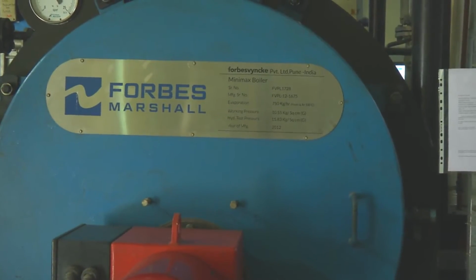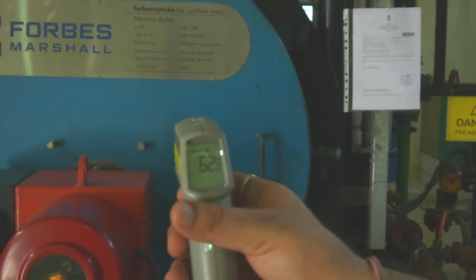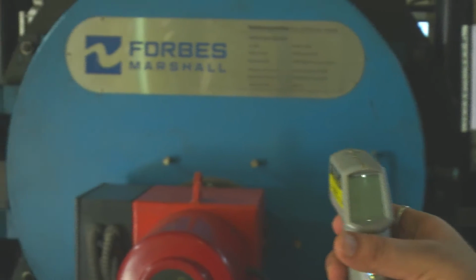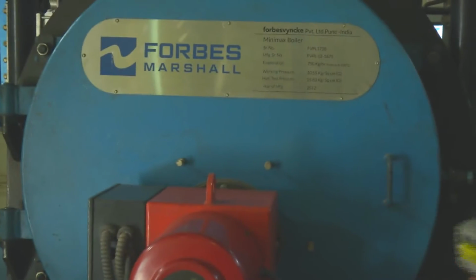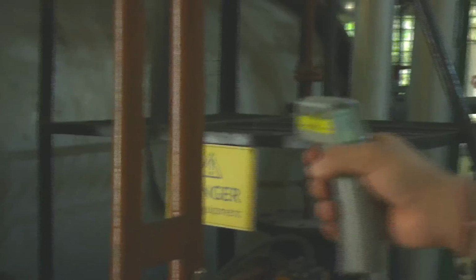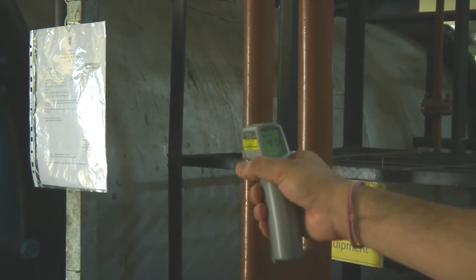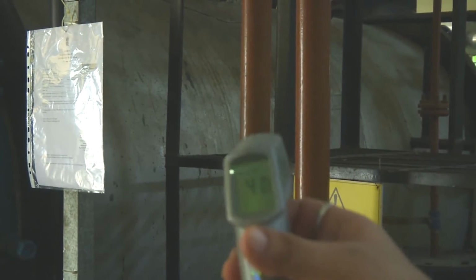For this location we got 62 degrees Celsius. Okay. Last we can take the reading at this surface, so that we get 6 temperature readings. This is 41.2 degrees Celsius.